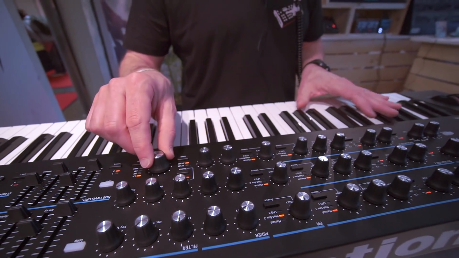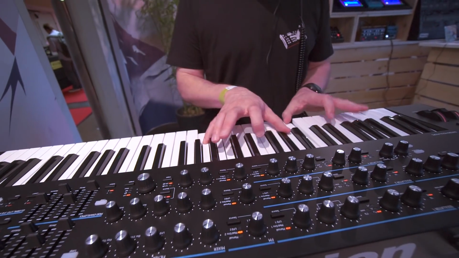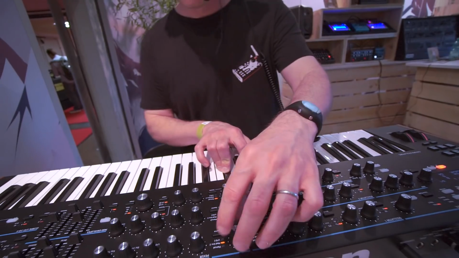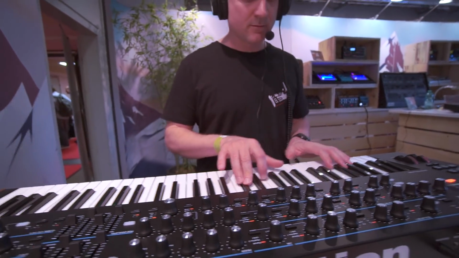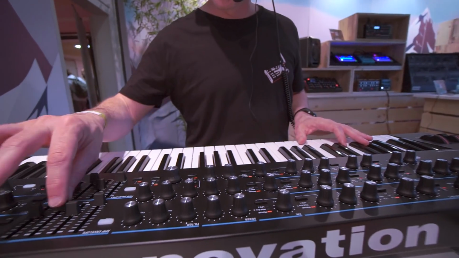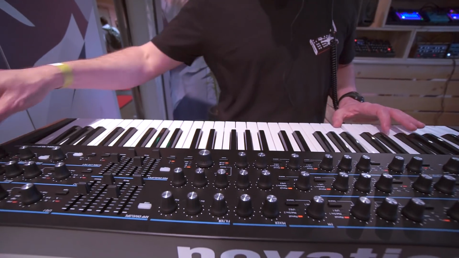I can filter that down, change the pitch of oscillator 2. And it's really quick to come up with bell-like and, well, all kinds of other manner of FM style tones.